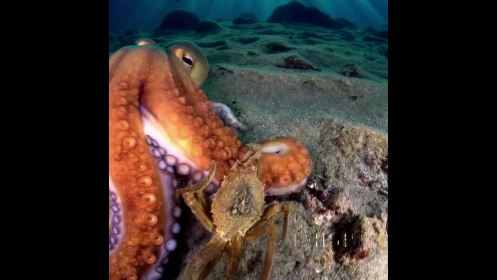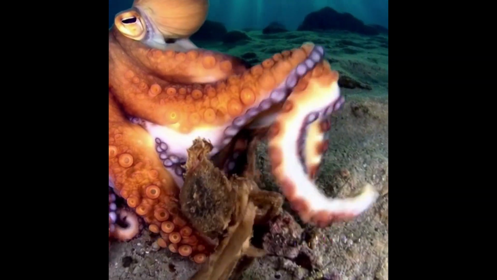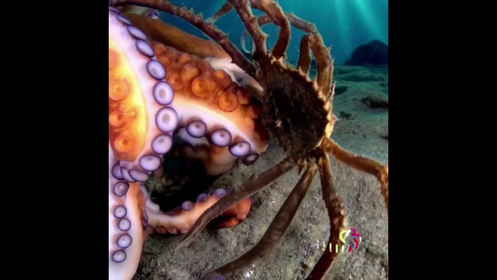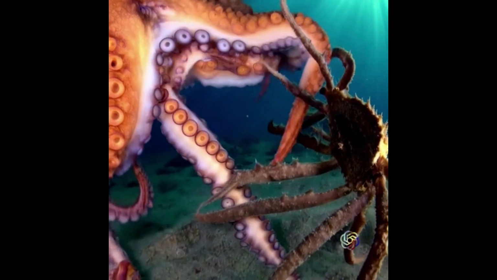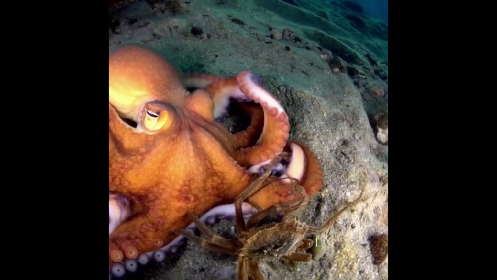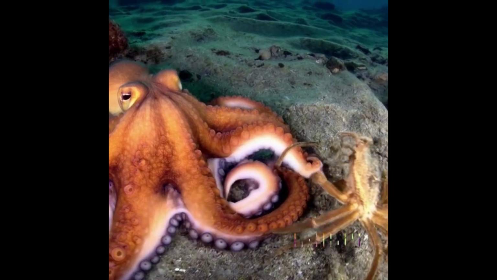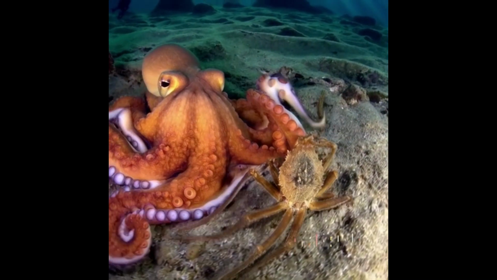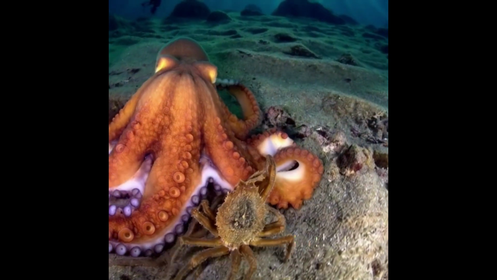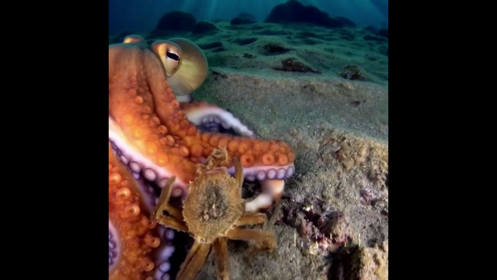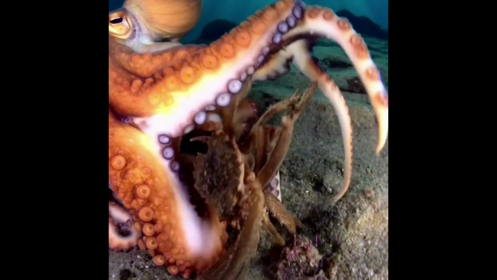The scene is captured from a wide angle, showing the vastness and depth of the ocean. The water is clear and blue, with rays of sunlight filtering through. The shot is sharp and crisp, with a high dynamic range. The octopus and the crab are in focus, while the background is slightly blurred, creating a depth of field effect.